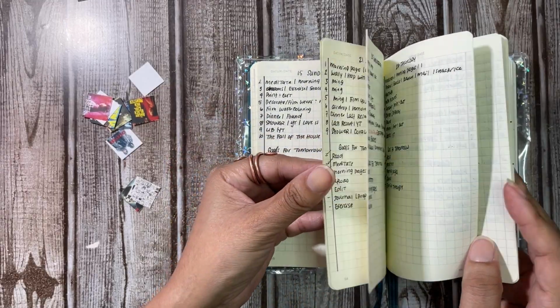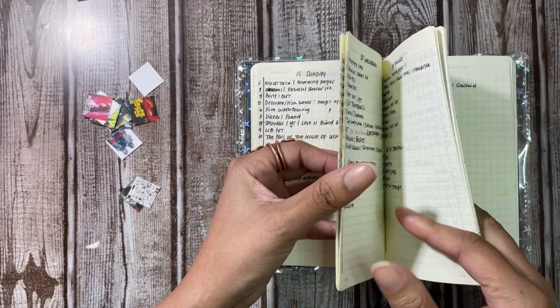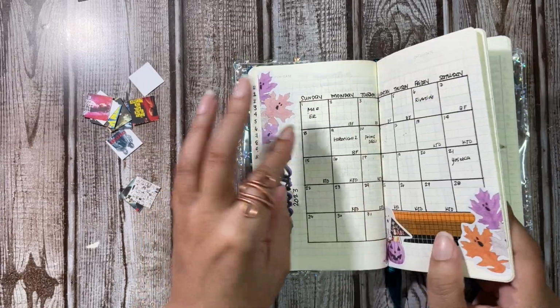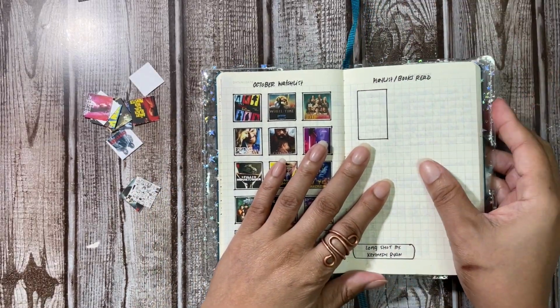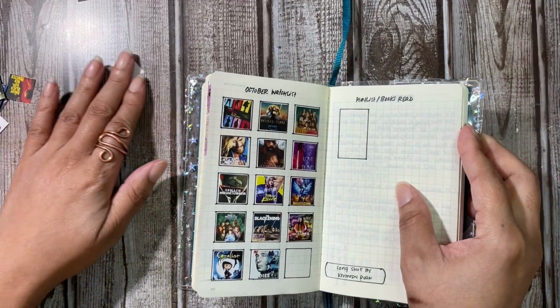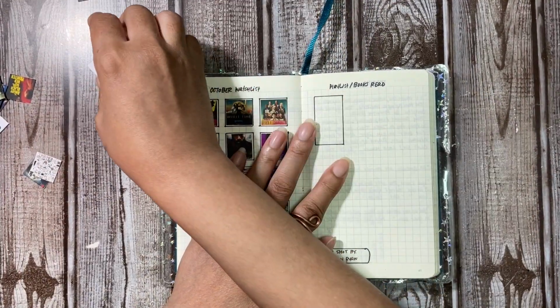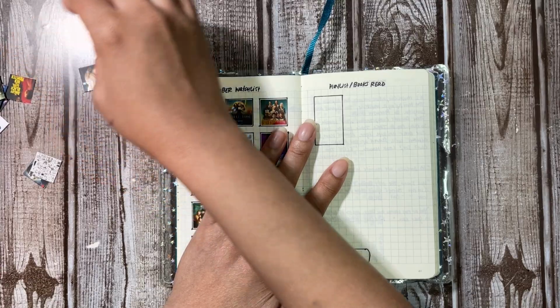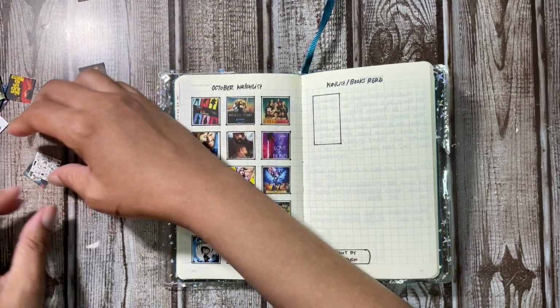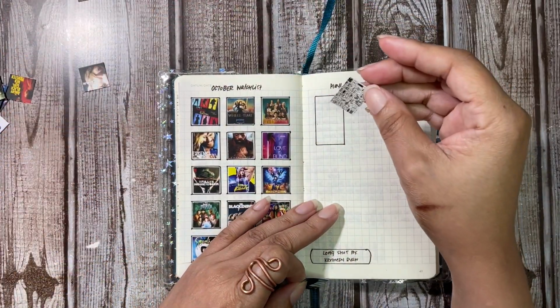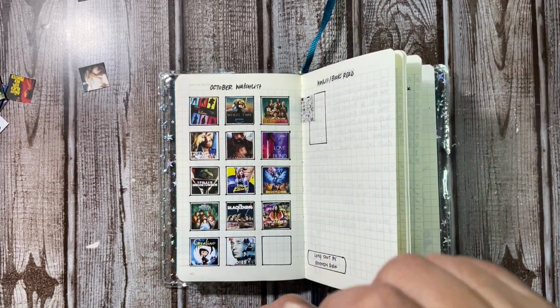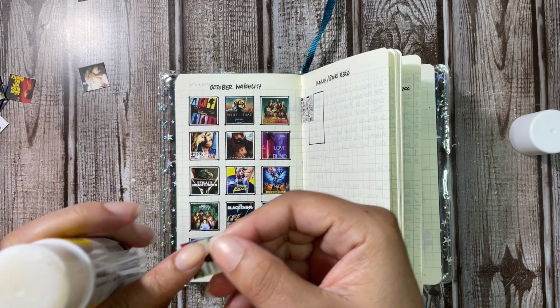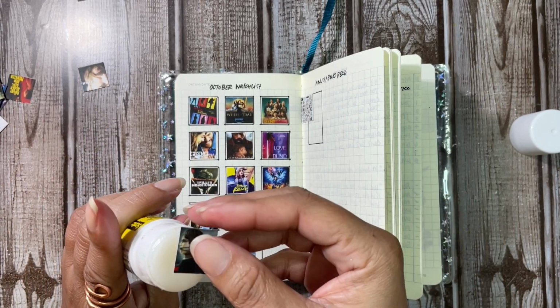So, let's go in October. So, I need to finish October up. And again, that one was The Devil in Ohio. So, and I need to put this here. So, let's get that done.